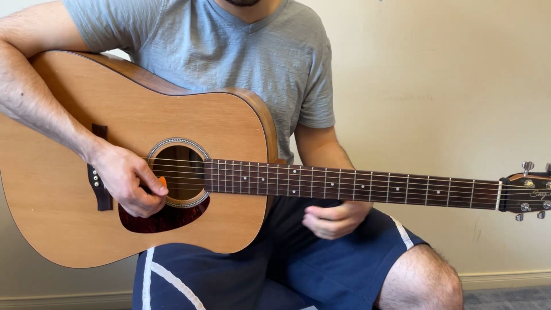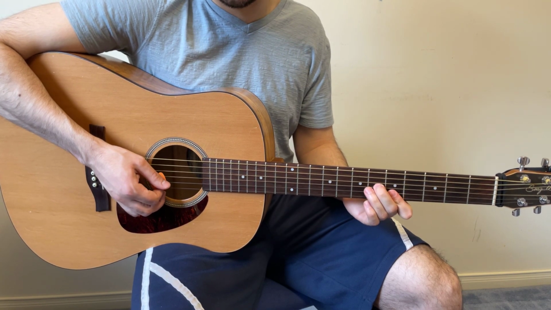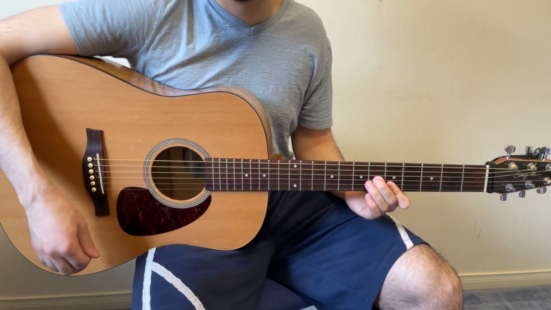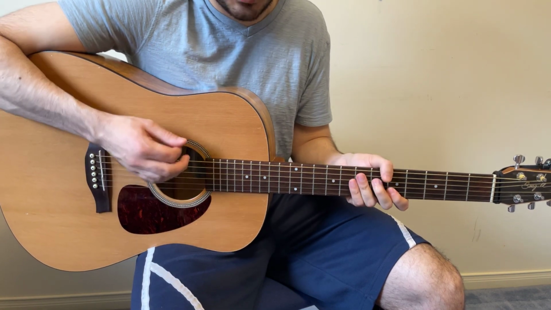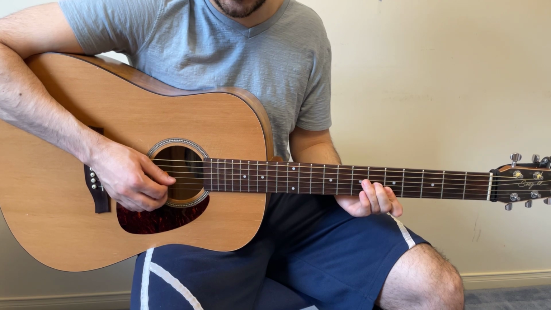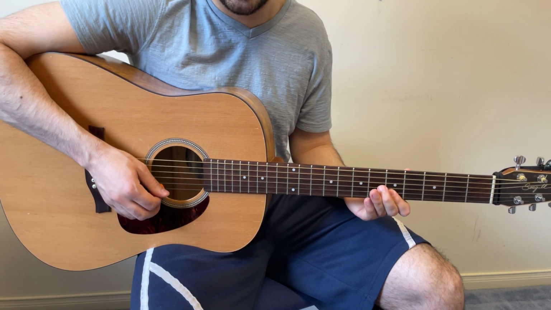And the next shape, it's an A major. So an E-shaped A major, but we're only hitting the top 3 notes. Everything else is muted, so you can just play 6th fret on the G string, 5th fret on the B and the high E.